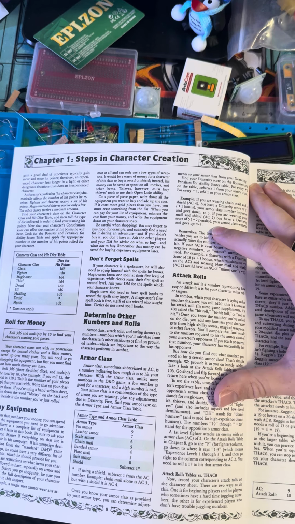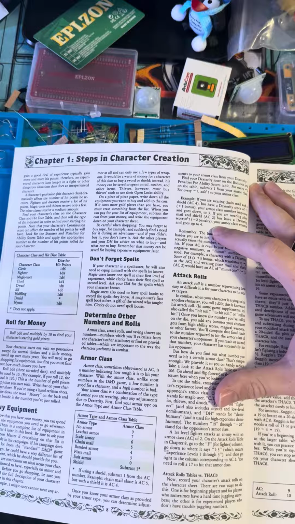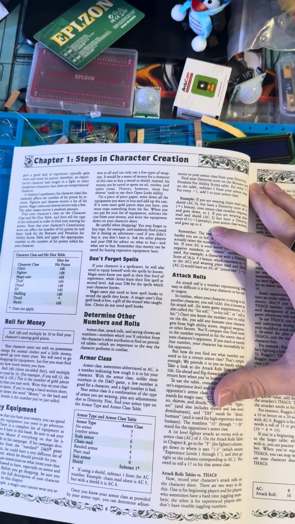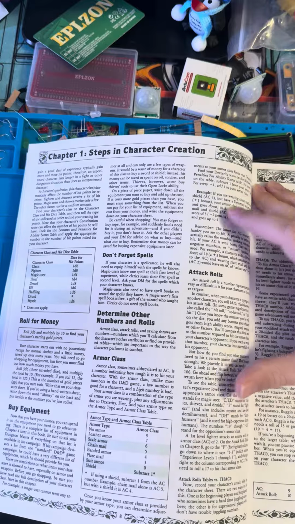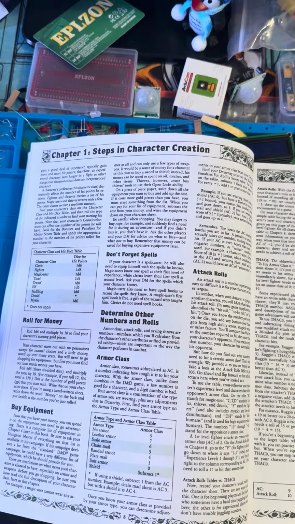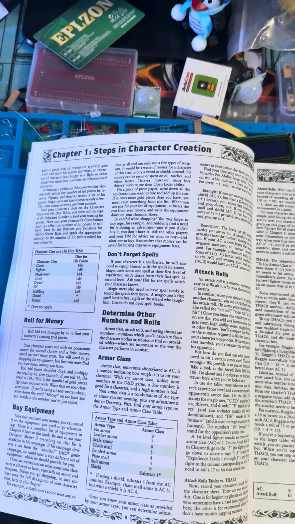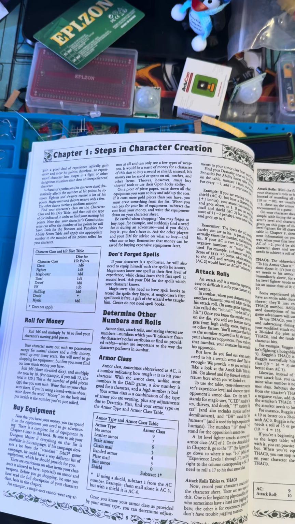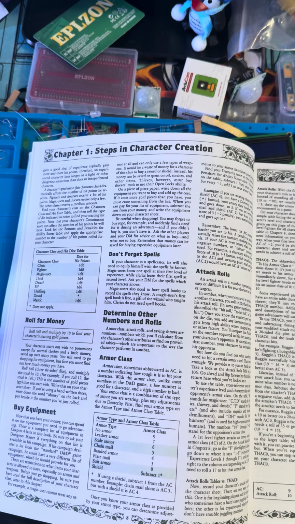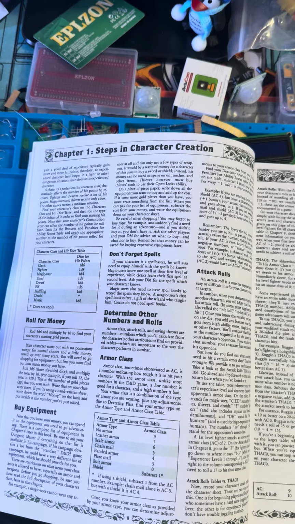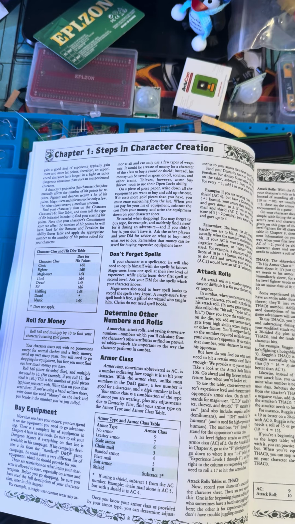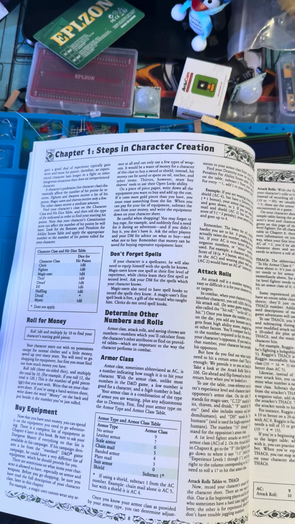Armor class, attack rolls, and saving throws are numbers which you calculate from the character's other abilities or find on provided tables, which are important to the way the character performs in combat. Armor class, sometimes abbreviated as AC, is a number indicating how tough it is to hit your character. With armor class, unlike most numbers in the D&D game, a low number is good for a character and a high number is bad. Your armor class is a combination of the type of armor you are wearing, plus any adjustments due to dexterity.